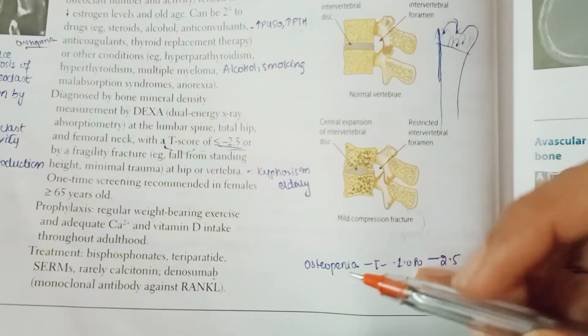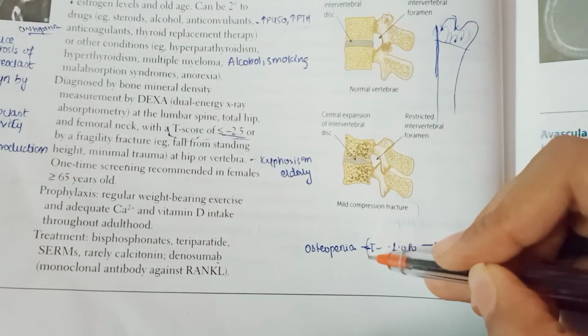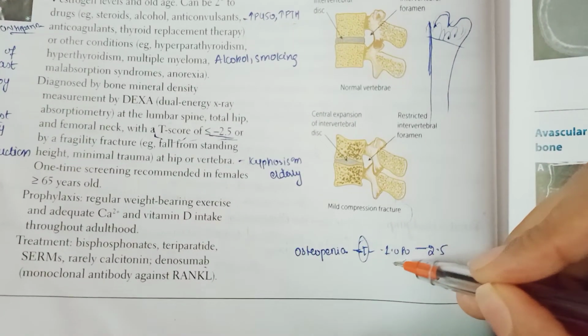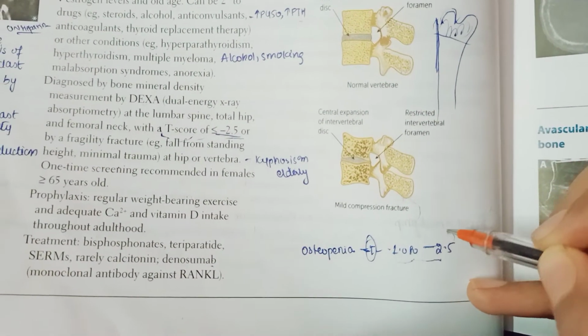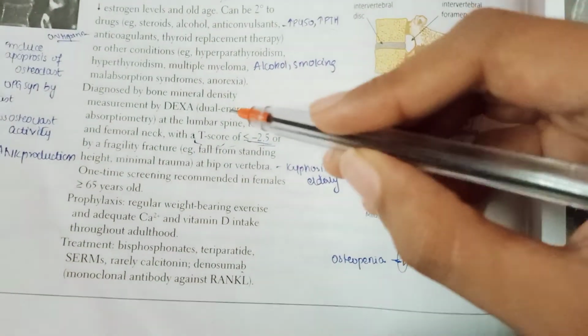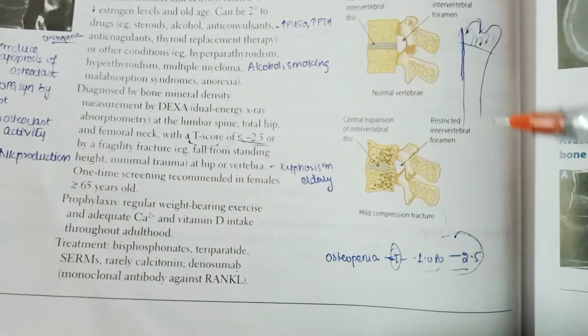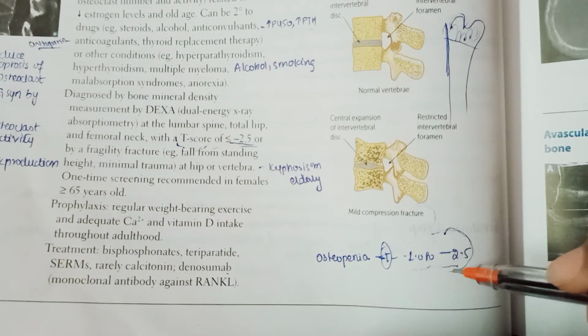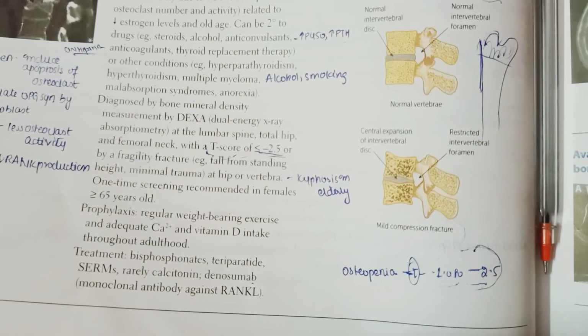One more thing, the T scores. The T score in osteopenia is between -1 and -2.5, but not less than -2.5. So it is a somewhat better condition when compared with osteoporosis. In osteoporosis, the T value is less than -2.5. In osteopenia, it is between -1 and -2.5.